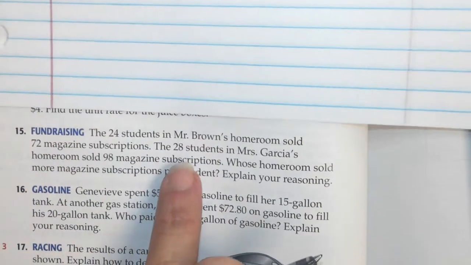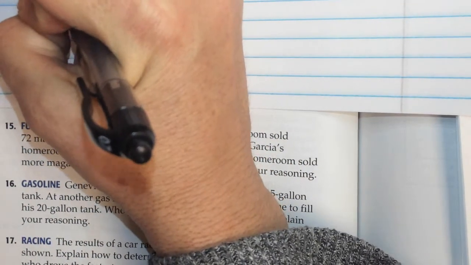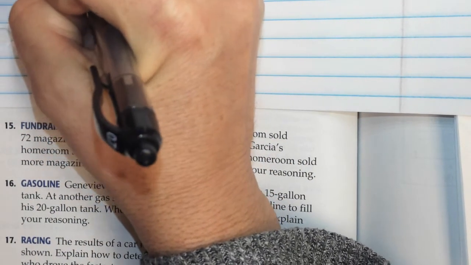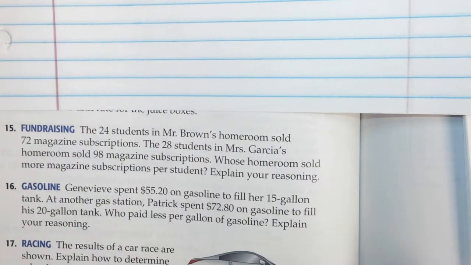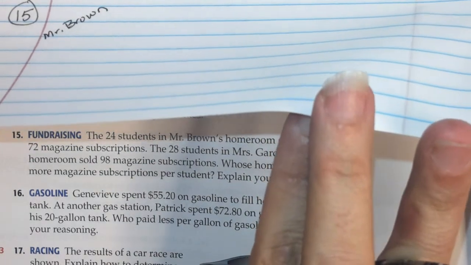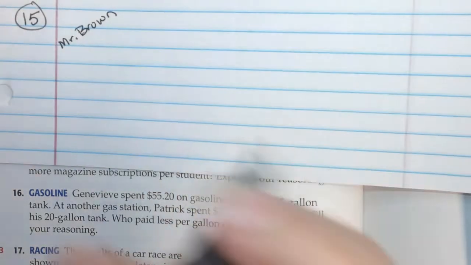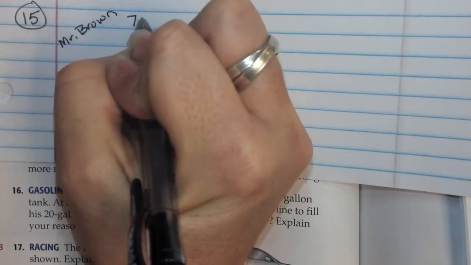Okay, here we go. So Mr. Brown, starting out, you're going to want to label which class is which, because you got to know what your numbers stand for. And on Mr. Brown, it is 72 subscriptions for 24 students.